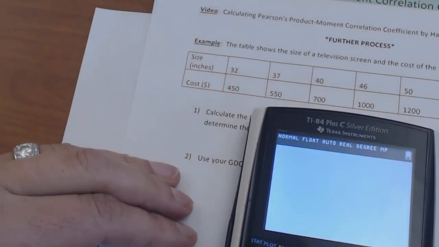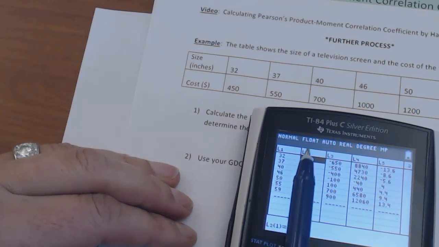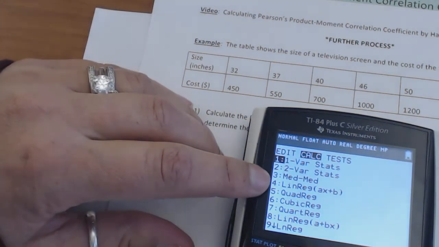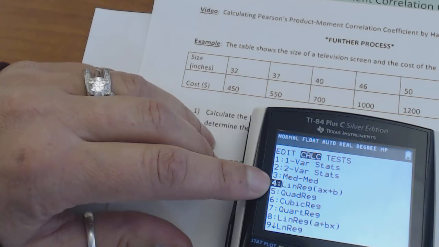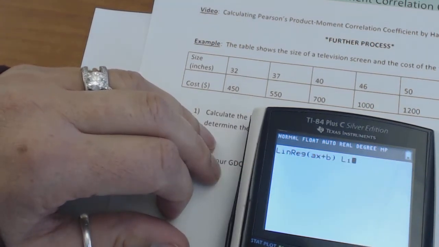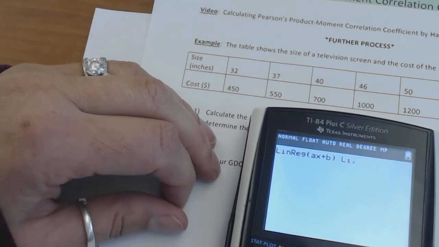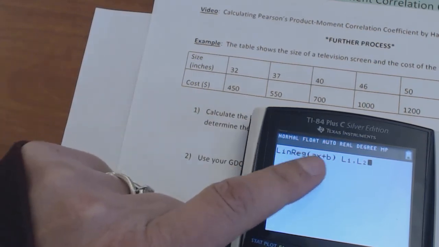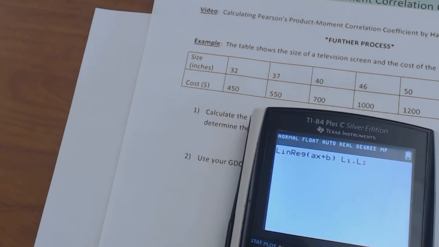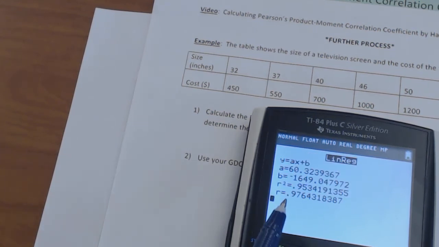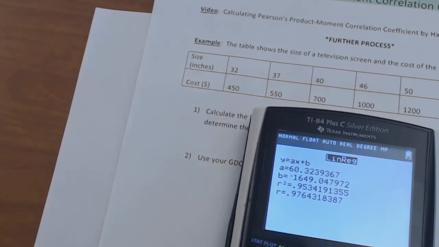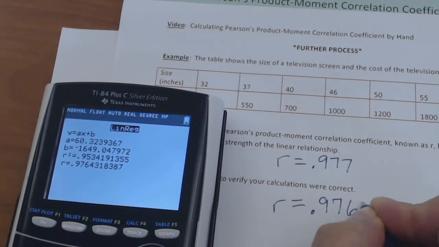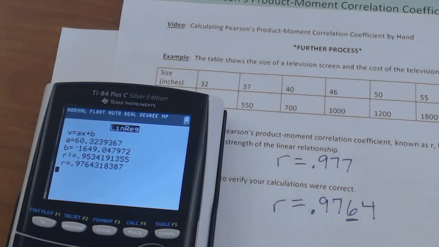So what we do is we make sure L1, yes, this is size, L2, that is cost, okay. We are going to calculate, and remember this is for linear regression. Linear regression is going to help us get our correlation. We're also going to be using it to find the least squares regression line, which is the ultimate best fit line. But let's just verify r right now. So linear reg L1, comma, L2, so you told it which lists. You press enter, and you see r equals 0.9764. So that's this last number. So let's write that in. r equals 0.9764.